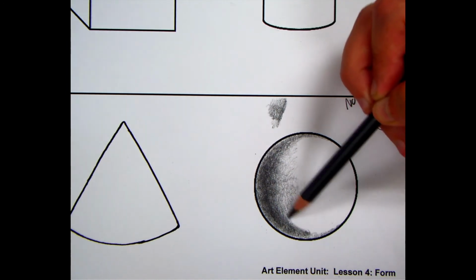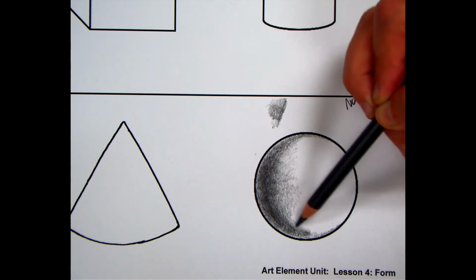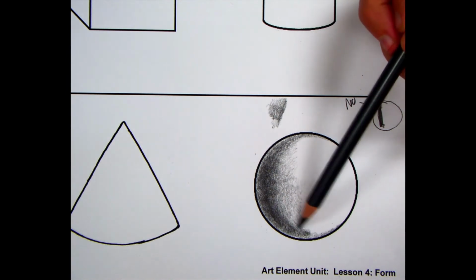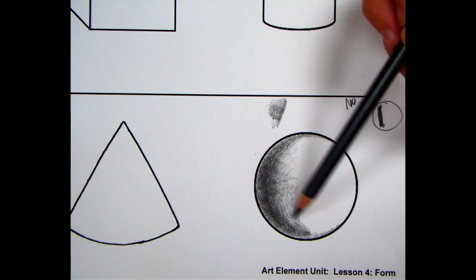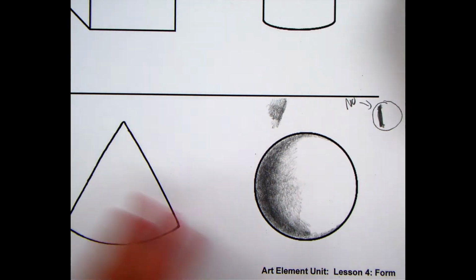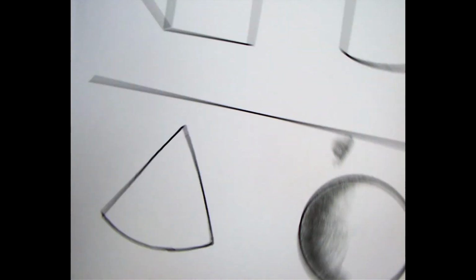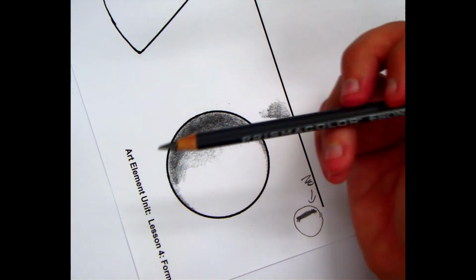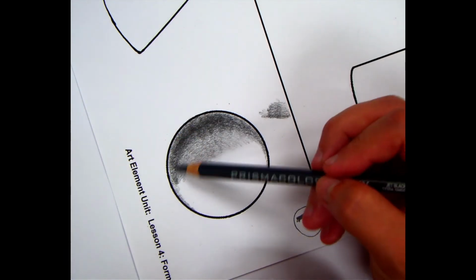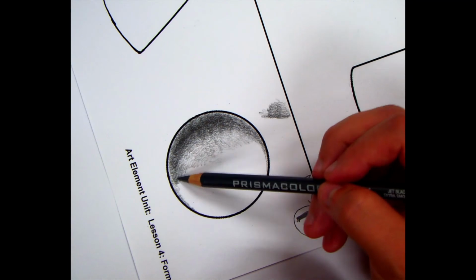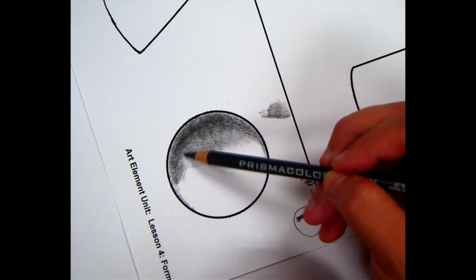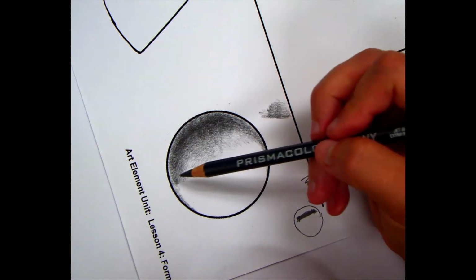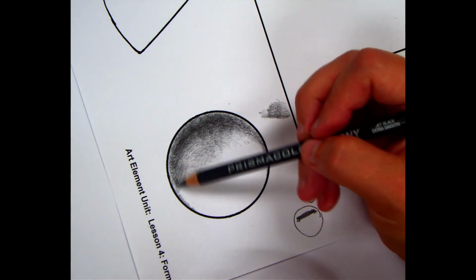So continue on down. See that? You can really see, right? So I'm going to have to do some layering. And sometimes it's easier if you take your paper and you turn it sideways, because my hand naturally goes in this direction. That's going to help me with my fade. This is pretty light right here.